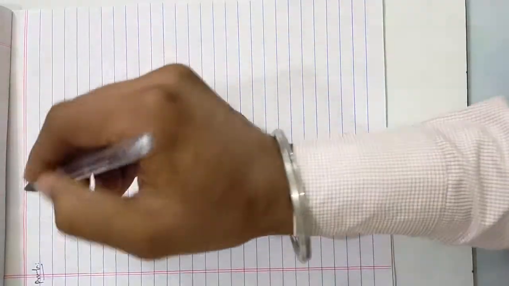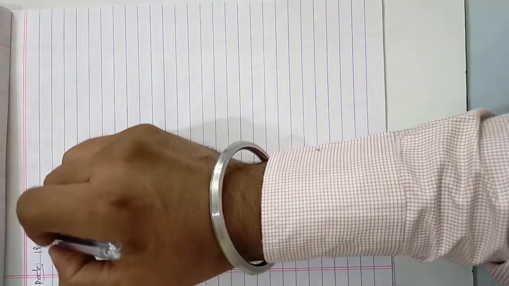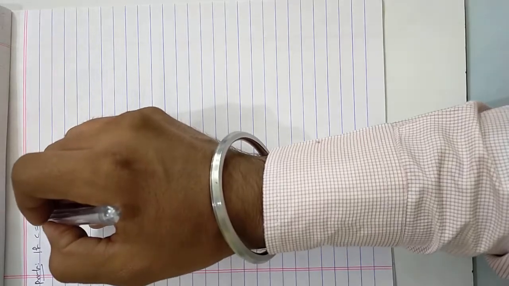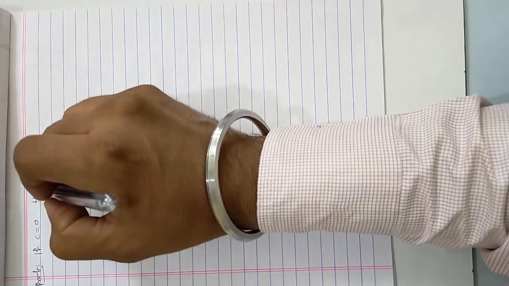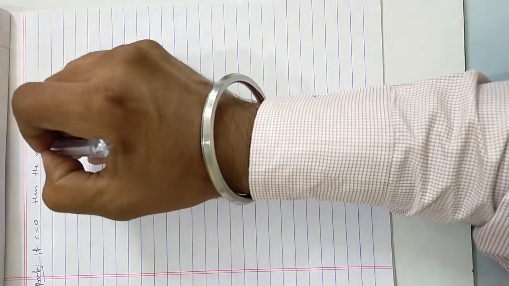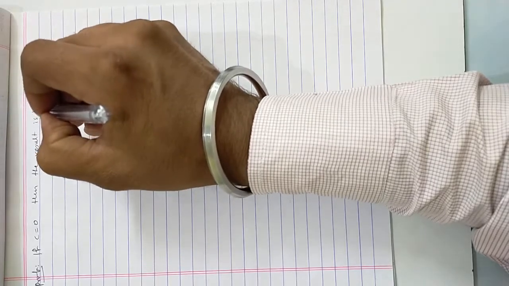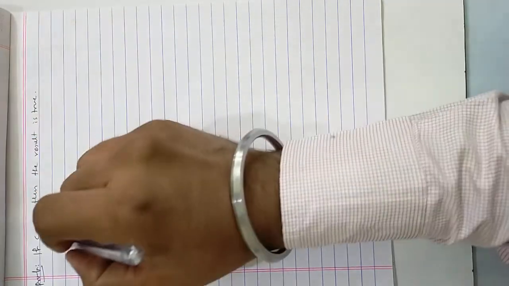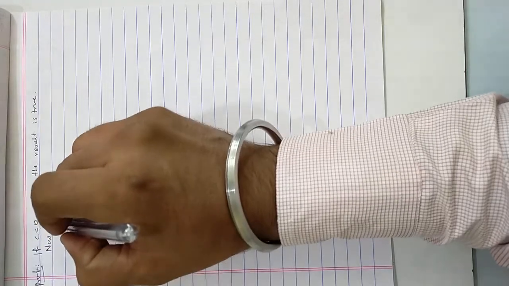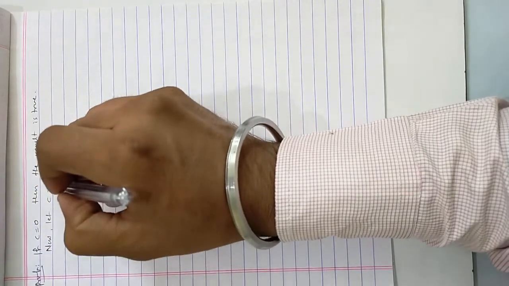So what happens to the equation if I choose C equal to 0? Then the result is true. Right? Now let me choose C to be non-zero.